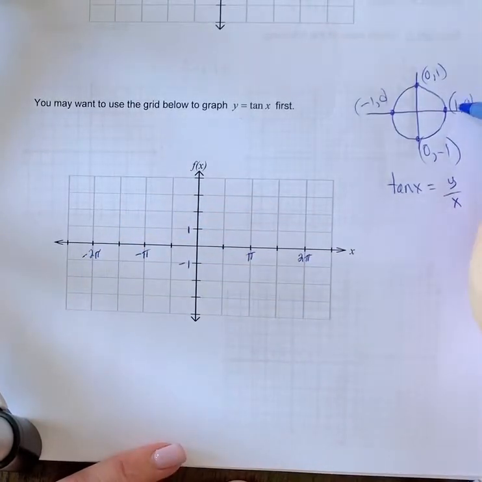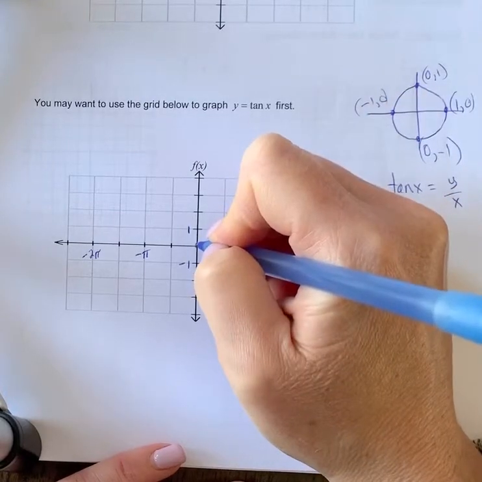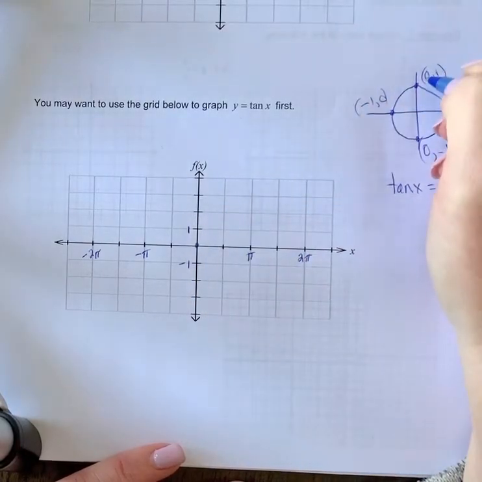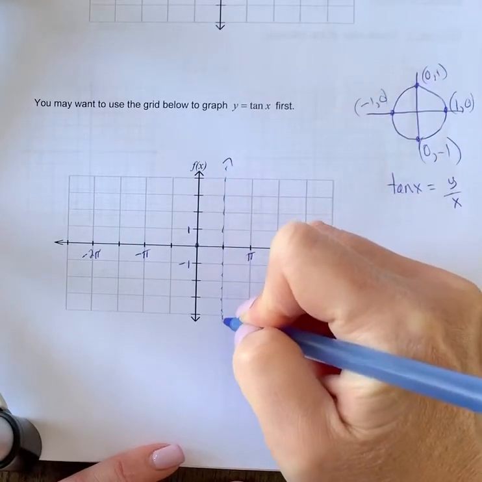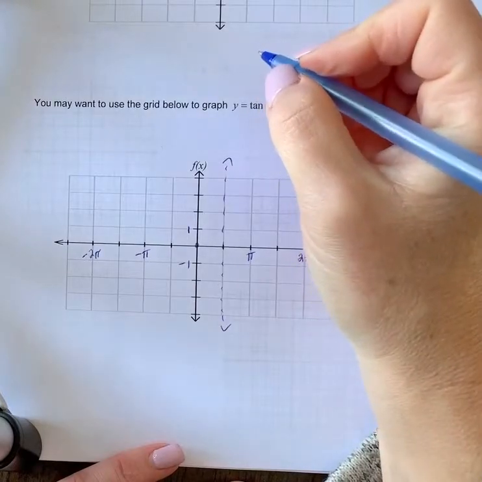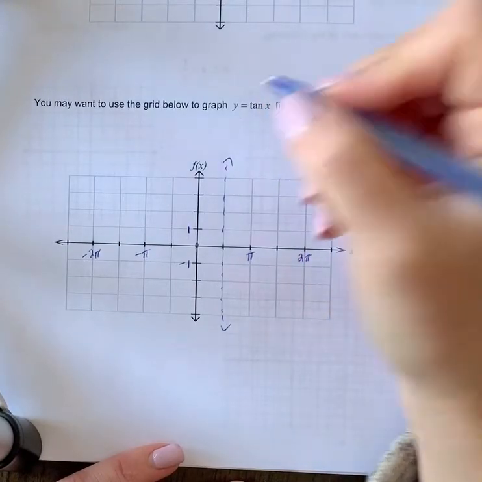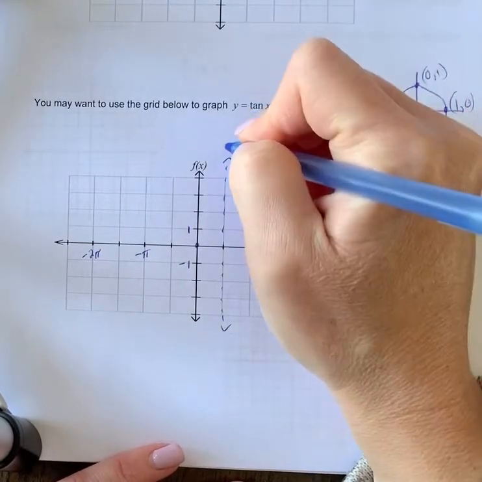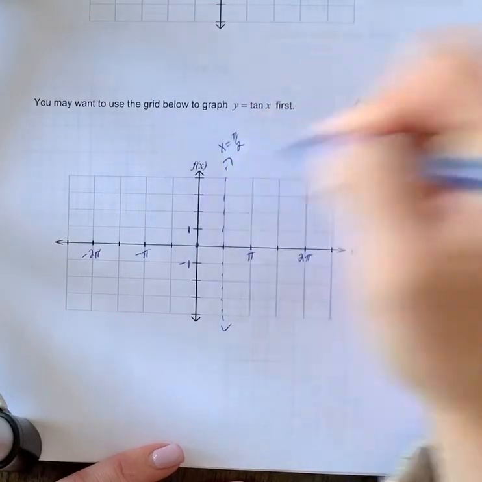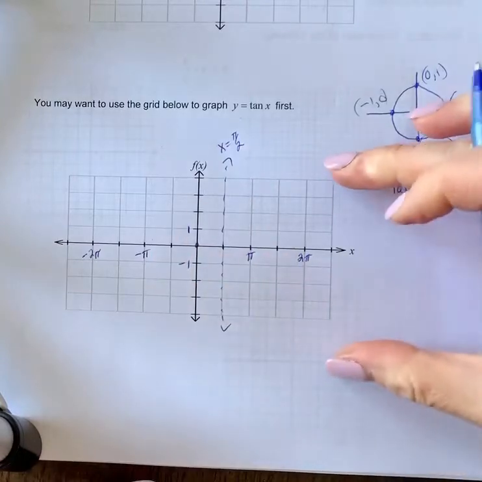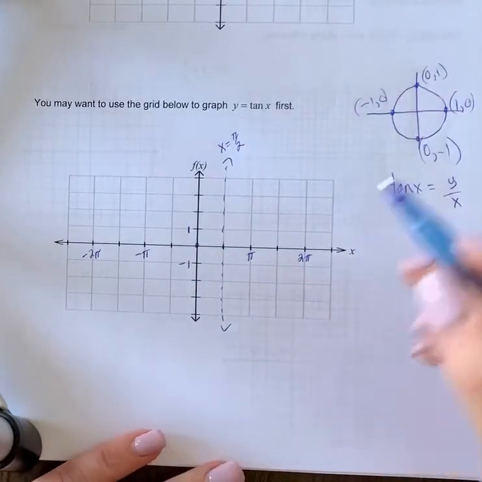So let's recall. 0 divided by 1 is 0, so you've got an intercept right here. 1 divided by 0, you can't divide by 0, that's an asymptote. So your pi by 2 is going to be an asymptote. And if you think about it, now that we've learned NPVs with identities, your NPV would be where your vertical asymptotes are. So this would be x equals pi by 2. You don't necessarily need to label them all because this is just for us to get to cotan.